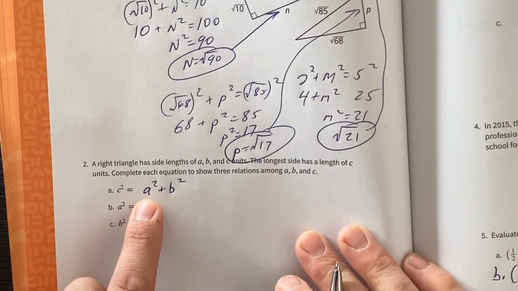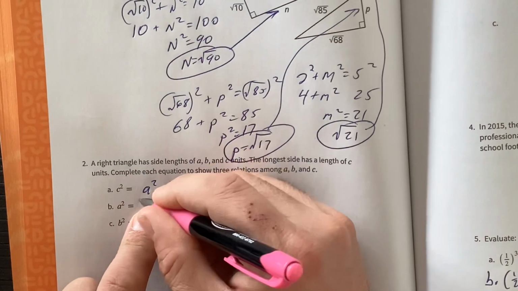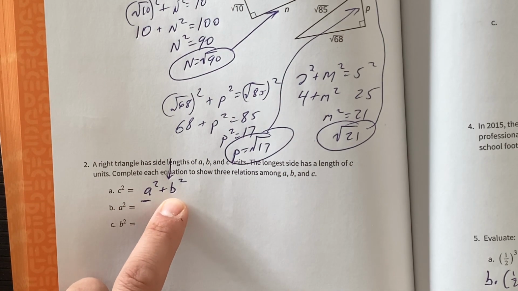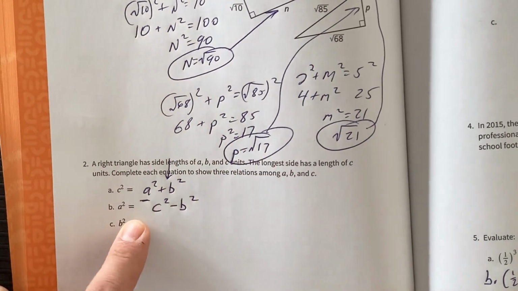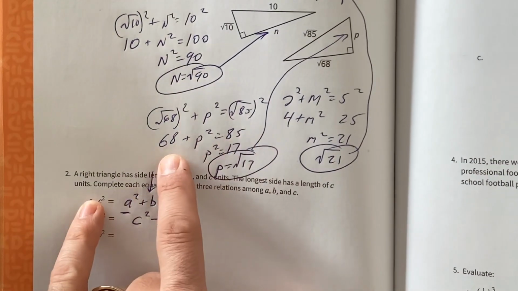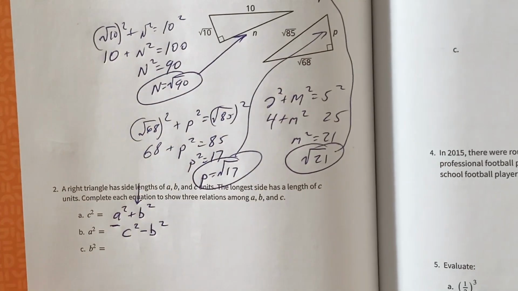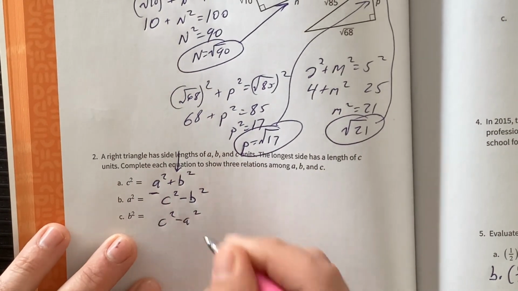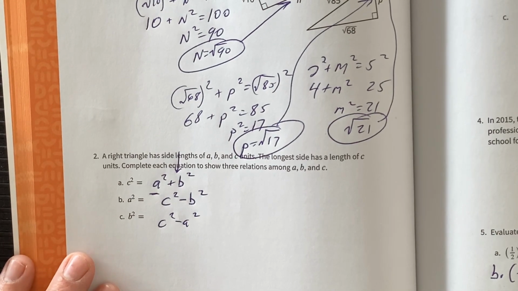Now, if I want to solve this for a squared, so I want this by itself, how would I get rid of a positive b squared? How do I get a squared? How would I get one of the legs? Well, I would have to take c squared minus b squared, which is what we had to do here. 85 minus 68, 100 minus 10, 25 minus 4. You've been doing that the whole time. And the same thing is true for the other one. You would subtract the other leg from it. You've been doing that probably without even knowing it.